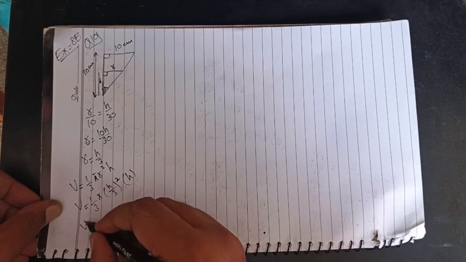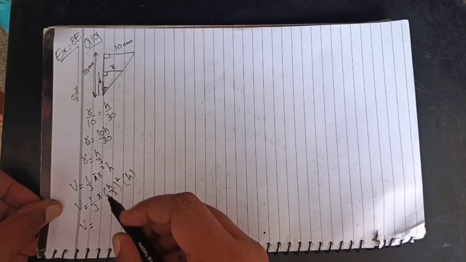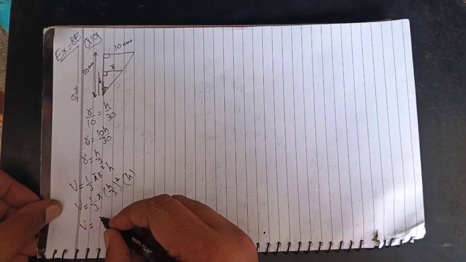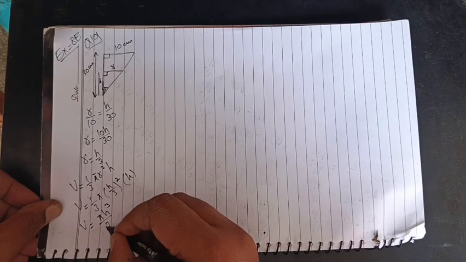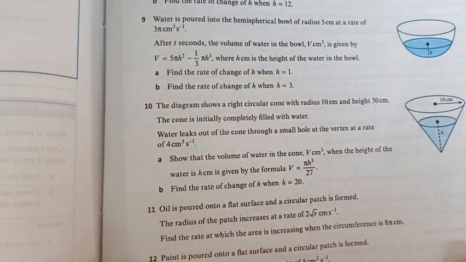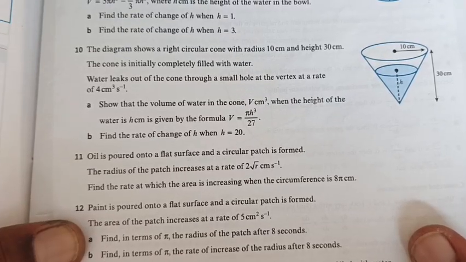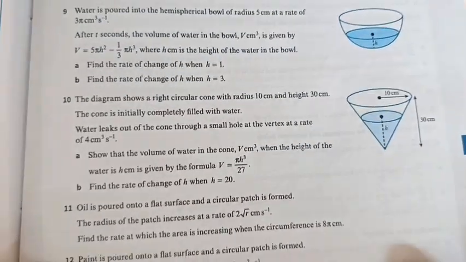So the volume will be equal to, 9 3s are 27, pi h cube divided by 27. And that was the first part of this question. This is what they have asked us to show, and we have shown it.